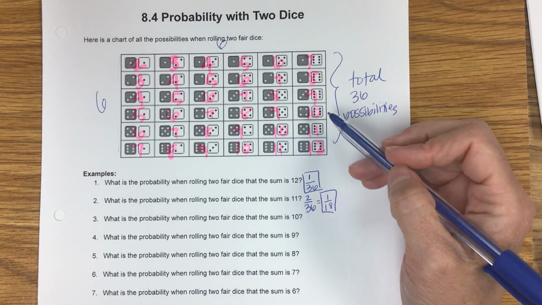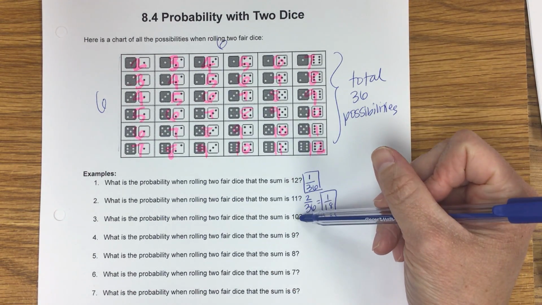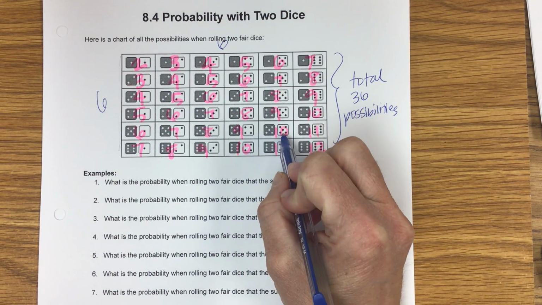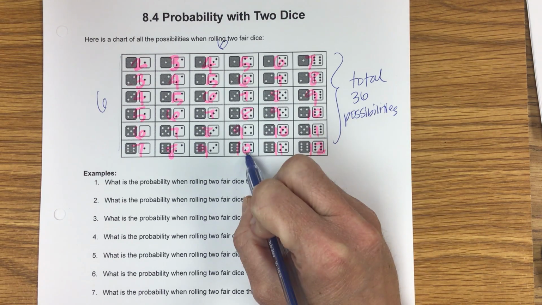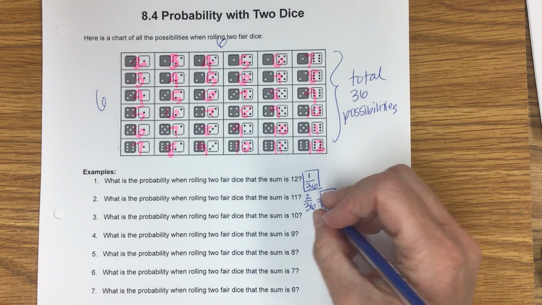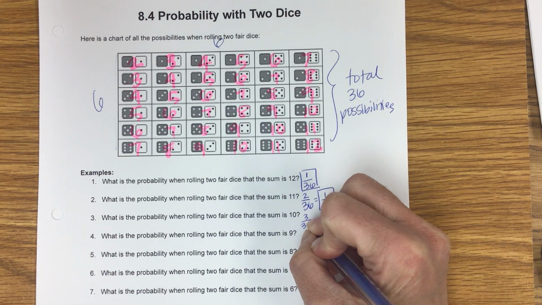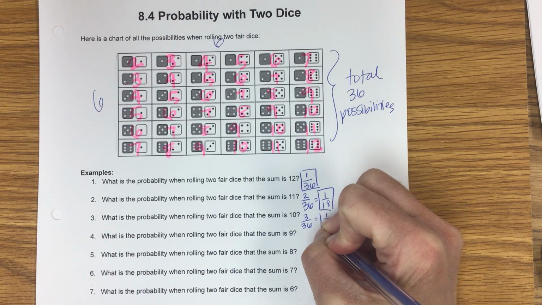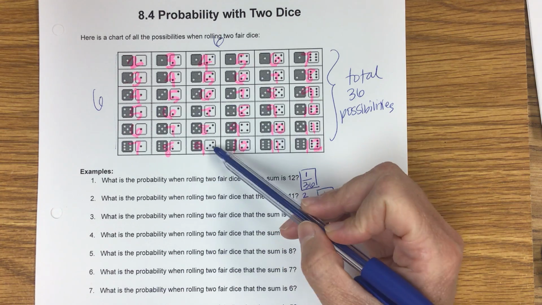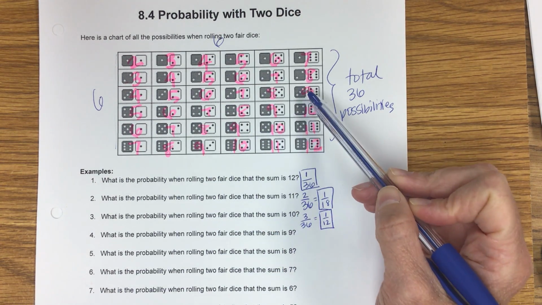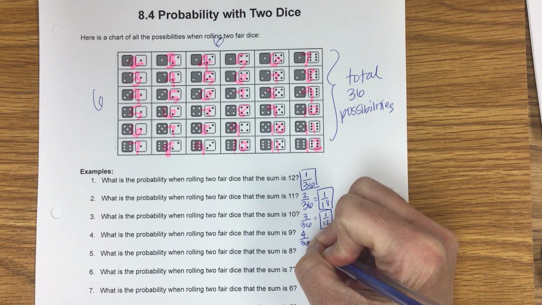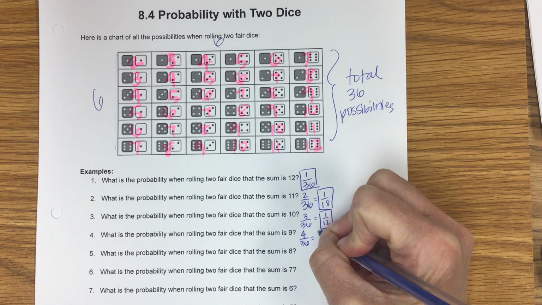We'll move on to number 3, a sum of 10. If you roll 2 dice, it could be 6 and 4, 5 and 5, or 4 and 6. There are 3 ways for you to roll 2 dice, add them up, and get 10. So it'd be 3 out of 36, which reduces to 1/12. Next we'll do 9: 6 and 3, 5 and 4, 4 and 5, 3 and 6. So there's 4 ways to get a 9. That reduces to 1/9.